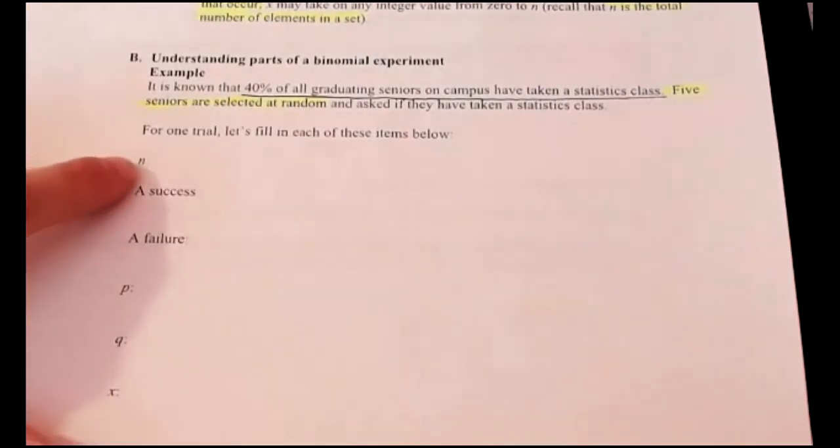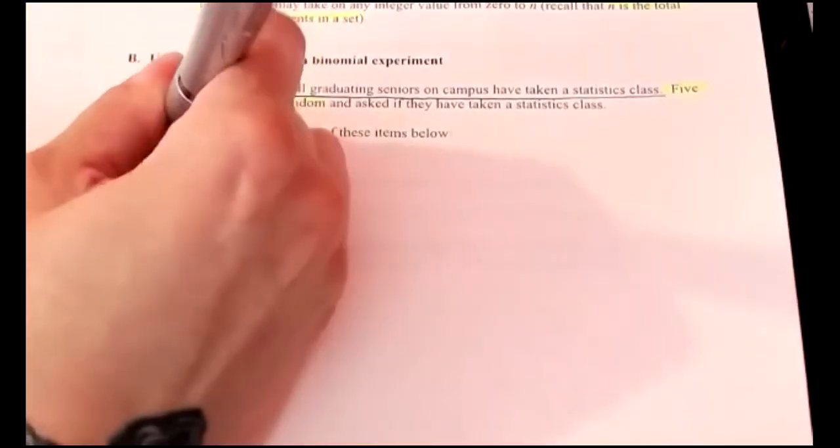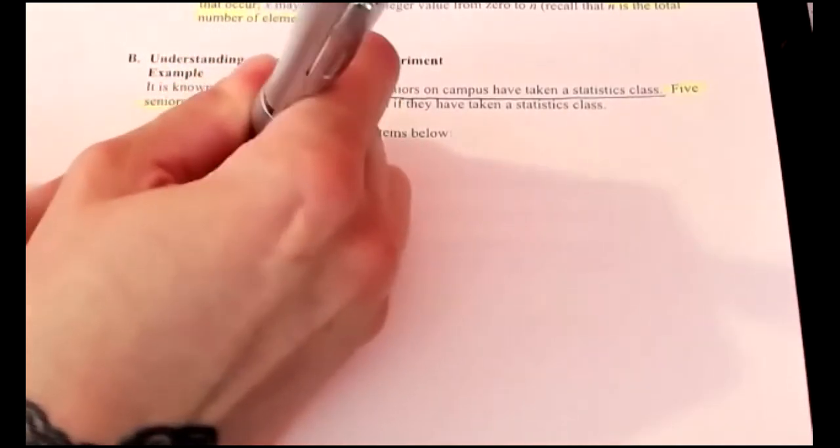So let's fill in the information. n is the total number of elements in your set. We have 5 seniors, so I'm going to write n is 5 seniors. That's the number of elements in my set. Those are the ones I'm going to ask.